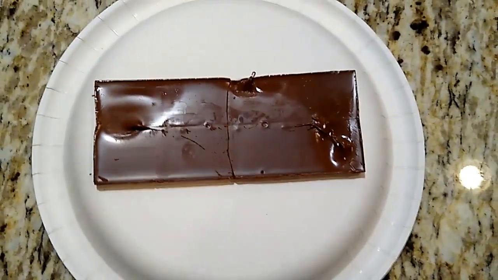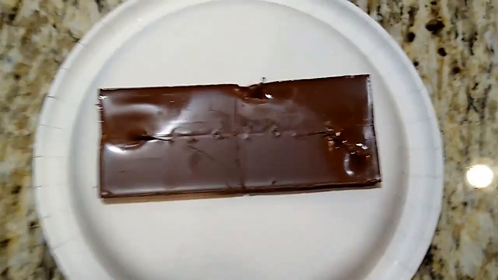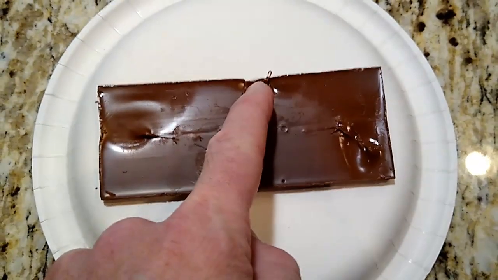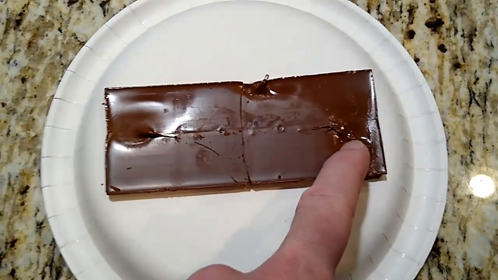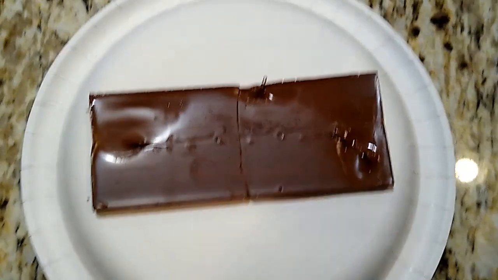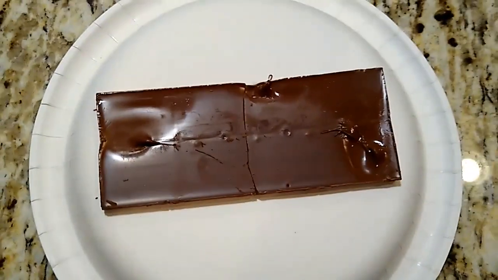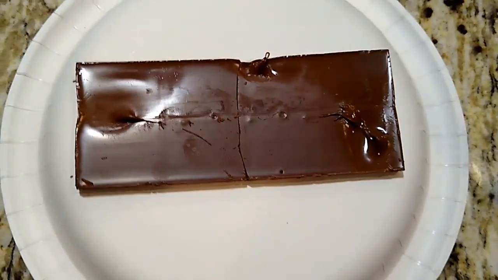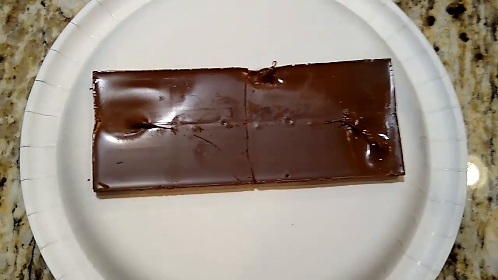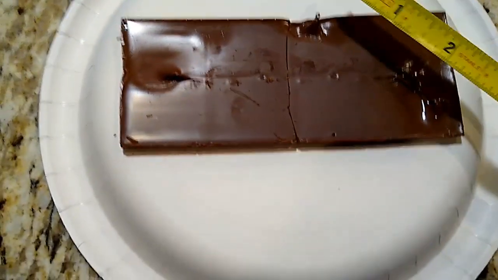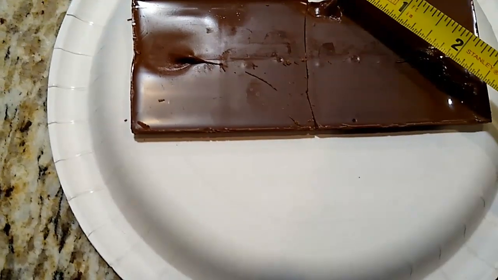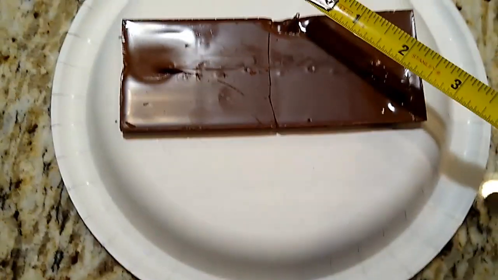we poked around a little bit and found melted spots. So here's a melted spot right here, and then there's a melted spot right there. So we need to measure the distance between those two. So I'm at home. I don't have a metric ruler at home, although I should. So I have a tape measure. We're going to measure this in inches. So if I hold this up here, it's about 2.5 inches.